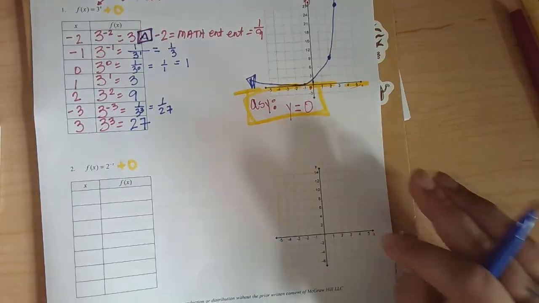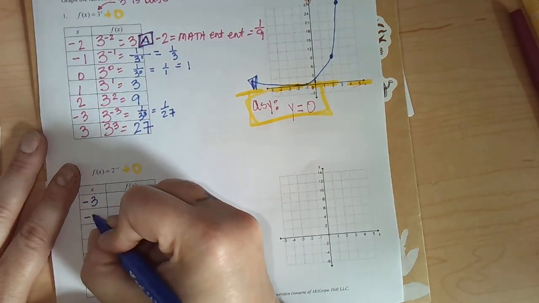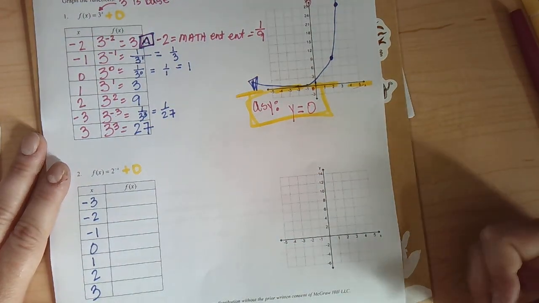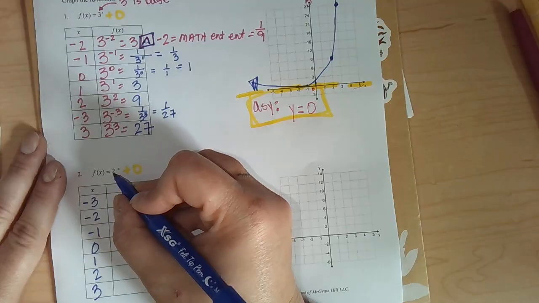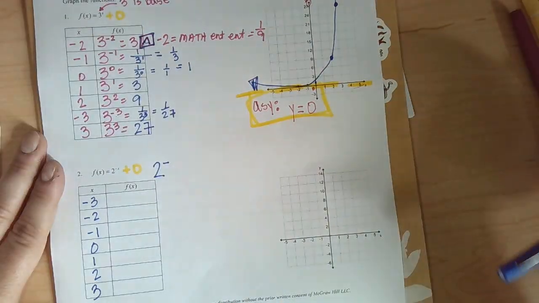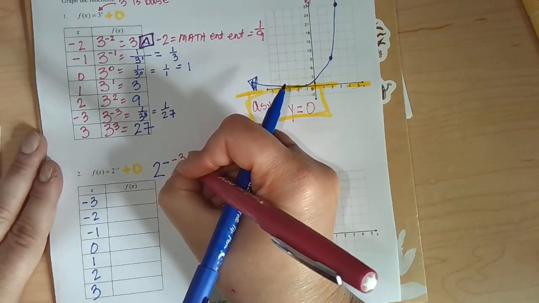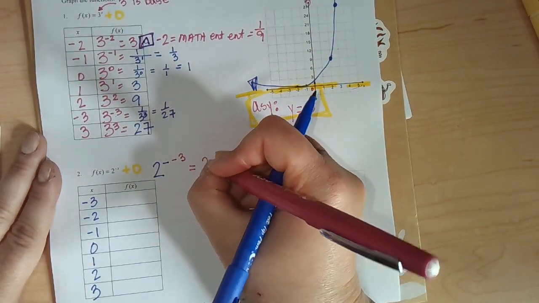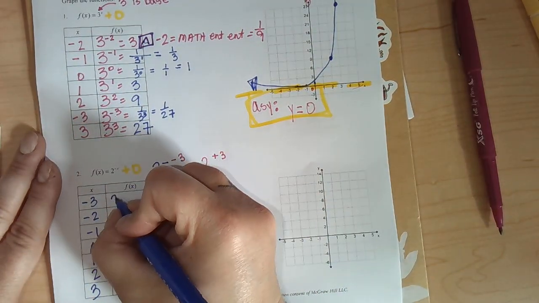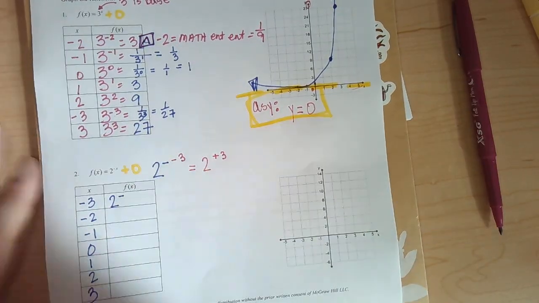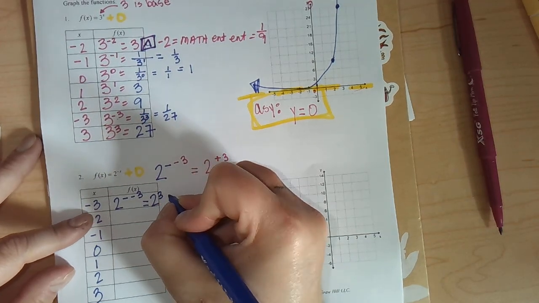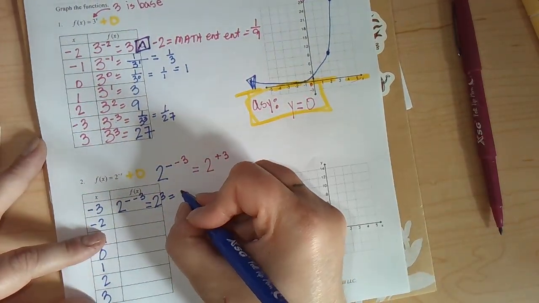Let's check it. Okay, first, let me get my numbers I'm going to plug in. All right, now let me plug in those numbers. And this one's tricky because it says 2 to the negative x. So I'm going to say 2 to the negative, but then the x value is negative 3. That makes 2 to the positive 3. So let's go over that again. I take the 2, I raise it to the negative, but there's a negative 3 that I have to plug in. And that makes just 2 to the regular 3. And 2 times 2 times 2, ocho.